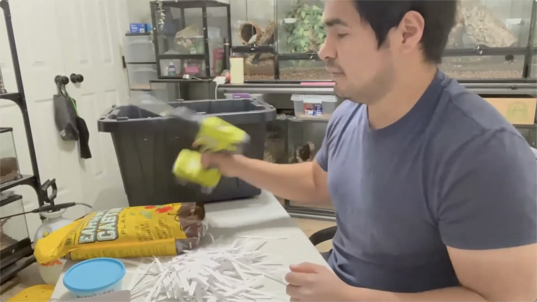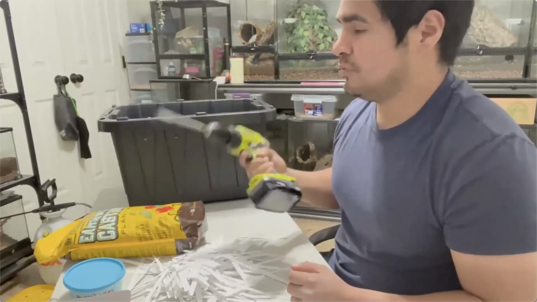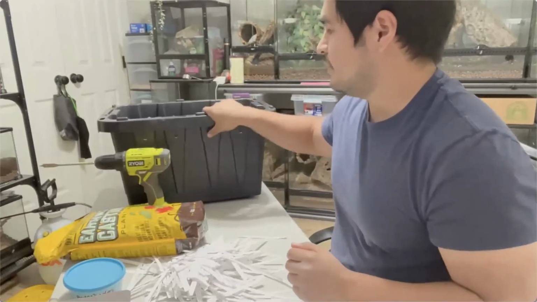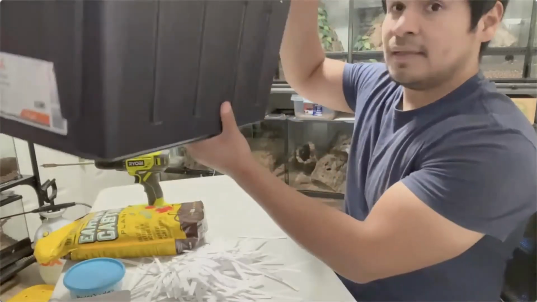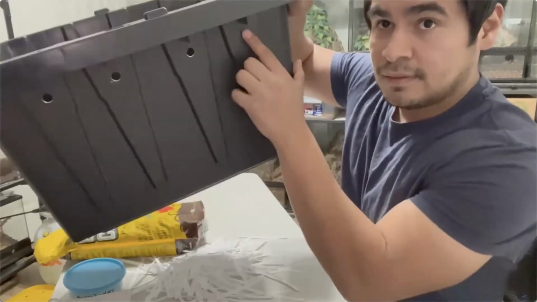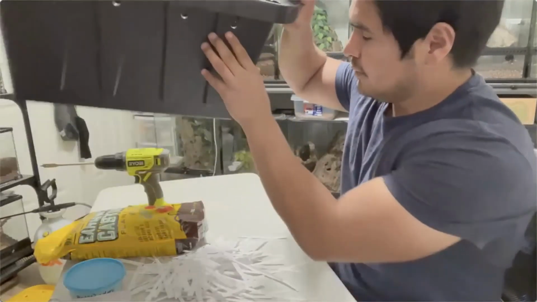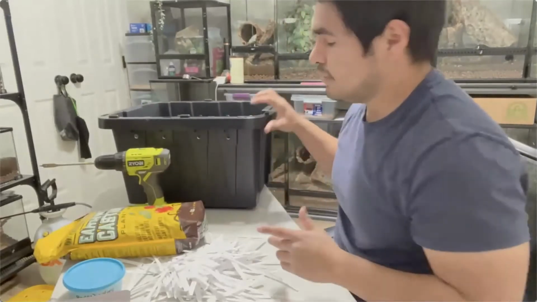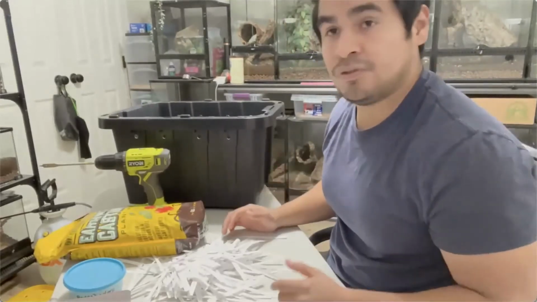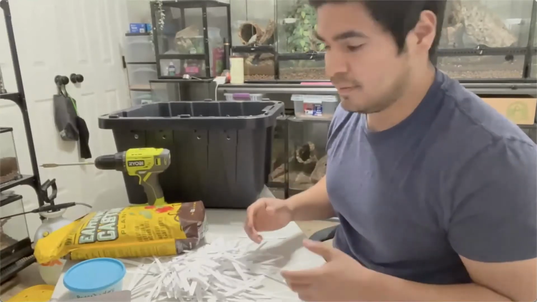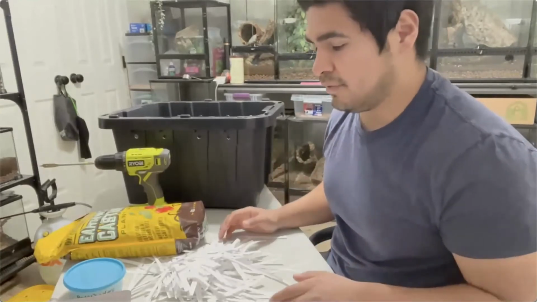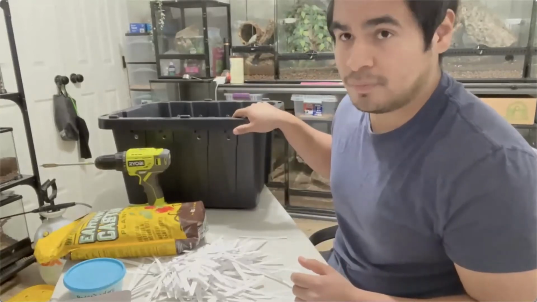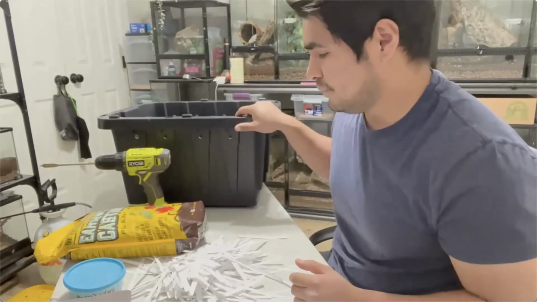You are going to need a drill, and the drill is simply used for ventilation holes, which I have already drilled into my container, right? So we need those worms to be able to breathe. And it's mostly because you don't want an anaerobic bacterial environment. You don't want bacteria, especially bad bacteria, to take over your bin. So you need ventilation, okay?